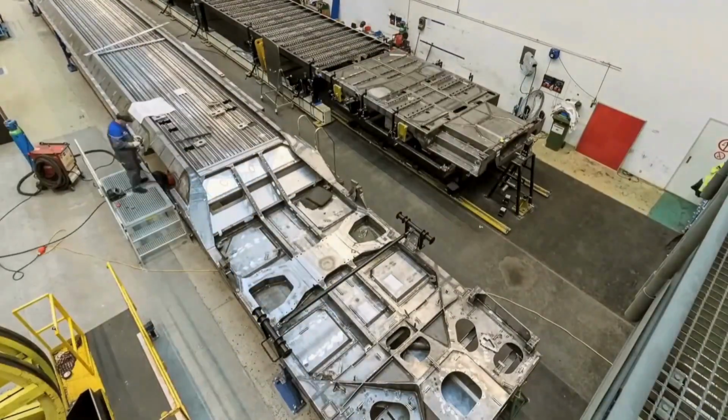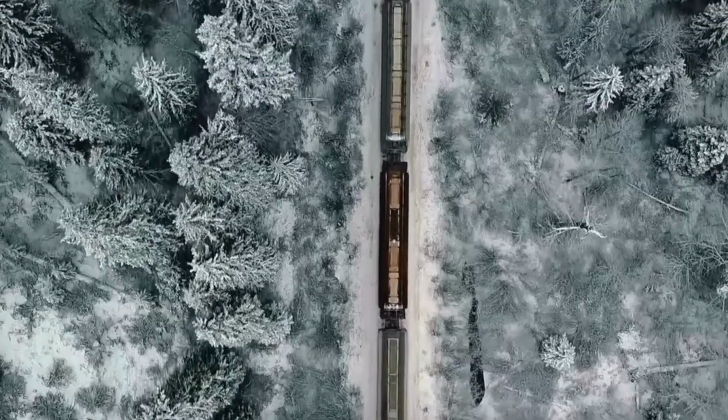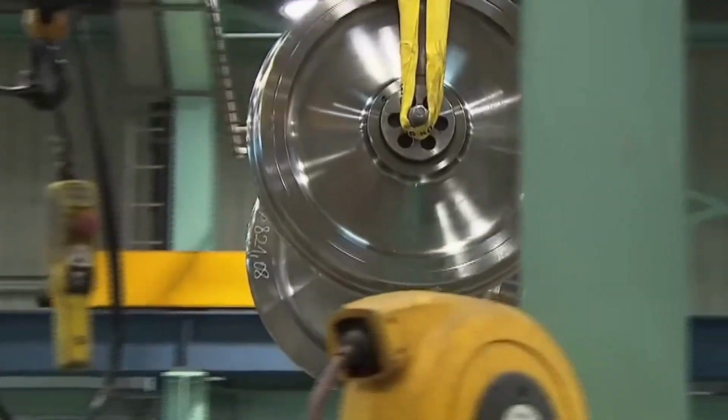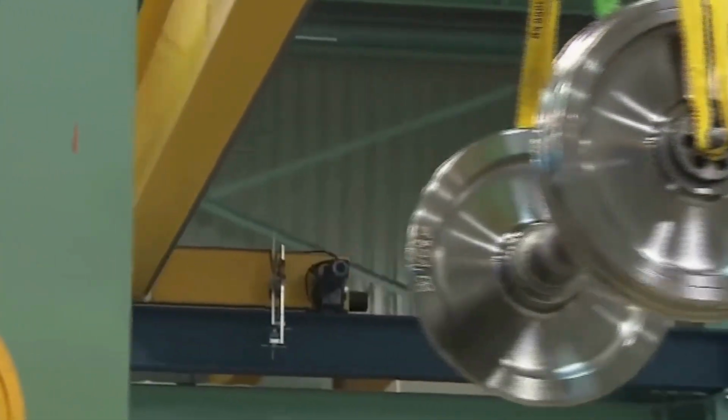Whether in manufacturing, logistics, healthcare, or construction, the competitive advantage belongs to organizations that can make better decisions under pressure in real time.